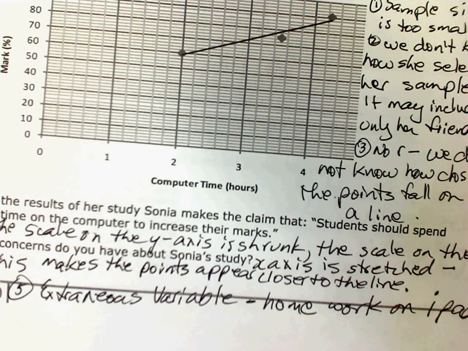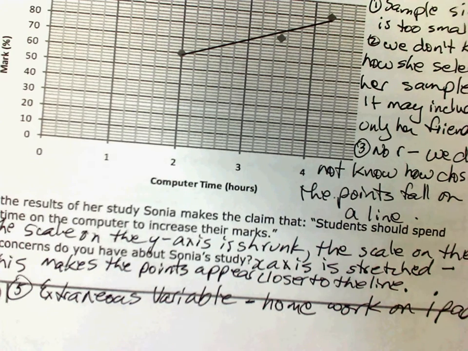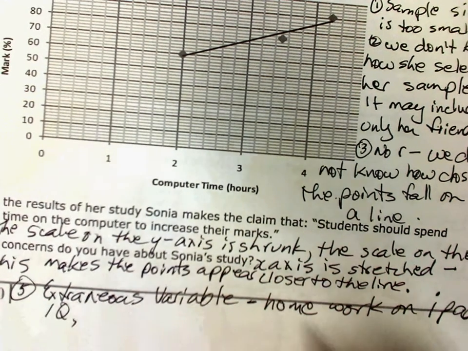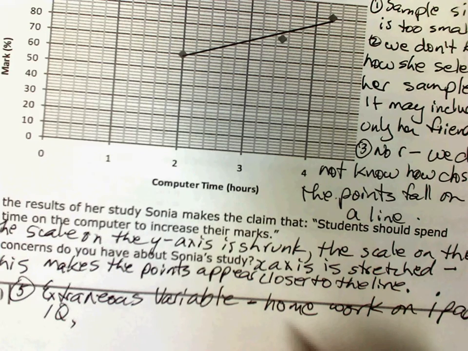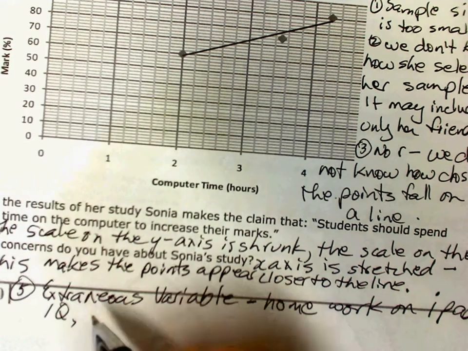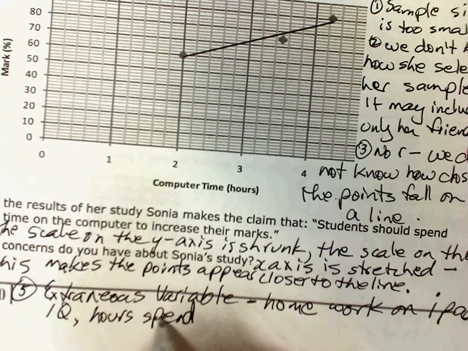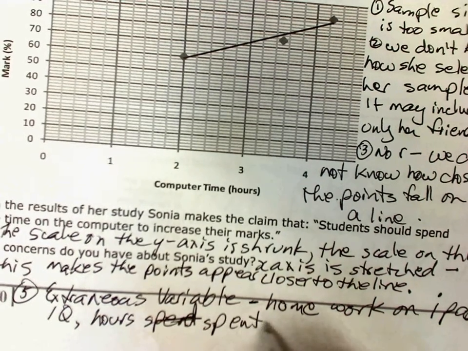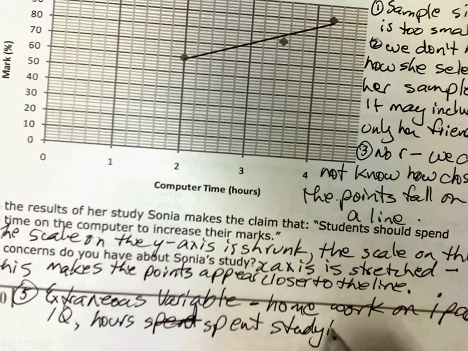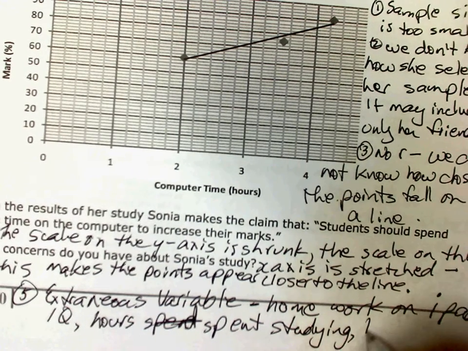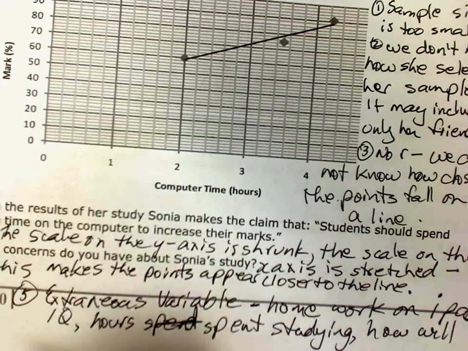Any other extraneous variables? Did somebody mention quality of study? IQ, yeah. IQ's an issue. Time to go to sleep. What about hours spent studying? Oh. And also, you know, how well they're rested was mentioned.